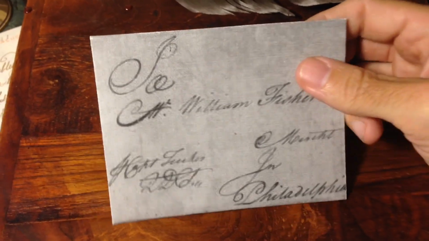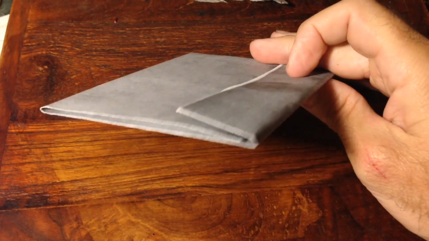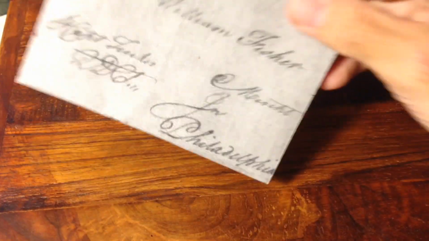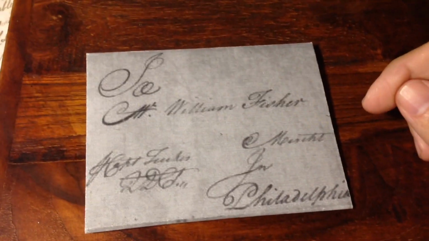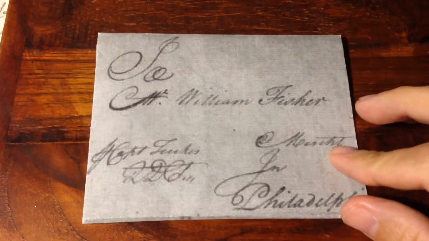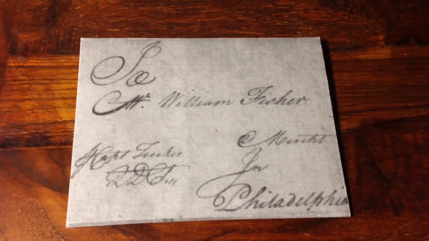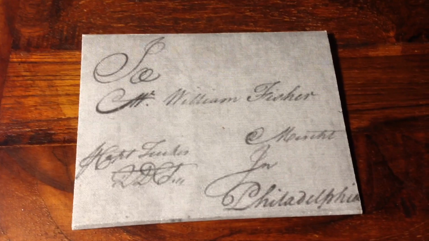So what I do is I print the letter out, and then I find the original crease lines and fold it to the actual crease line, so then I learn how this letter was folded. I'll be using this letter as my historical example to write the letter that we'll be doing tonight, and then I'll show you what exactly these things mean along the way.